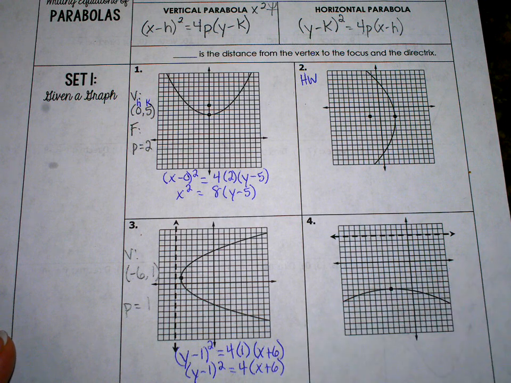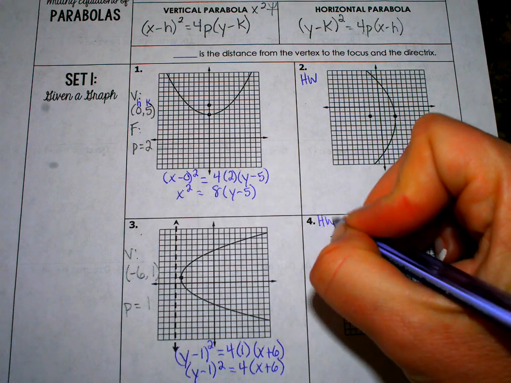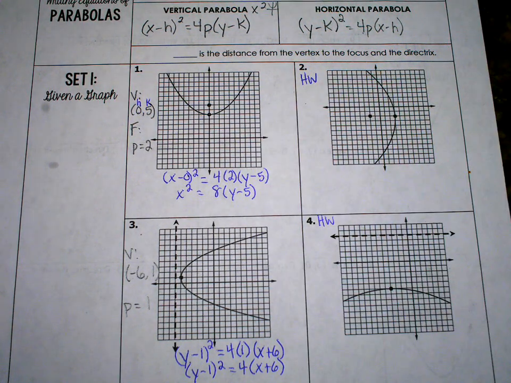I do not distribute. I do not simplify it anymore. I leave it in this format. This is the format for the equation of a parabola. So you've got a vertical example and a horizontal example. All right. Going good?